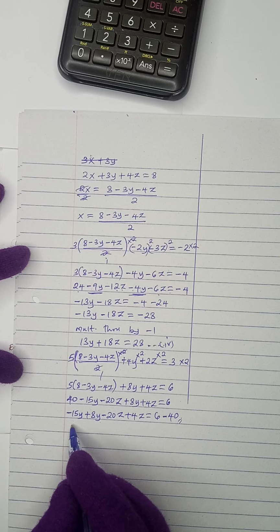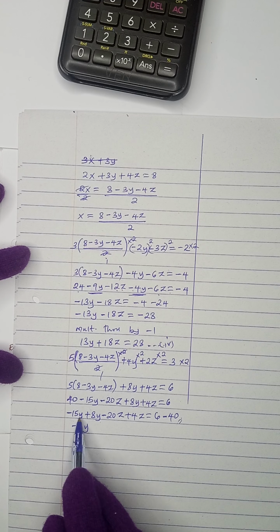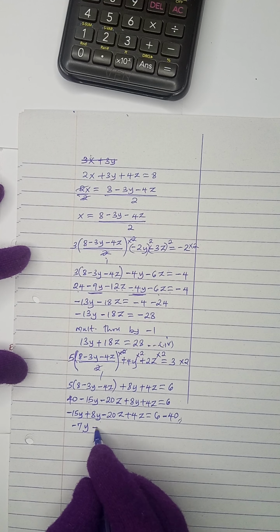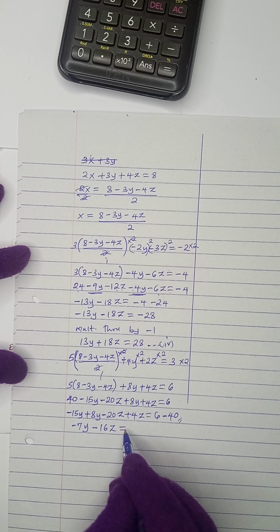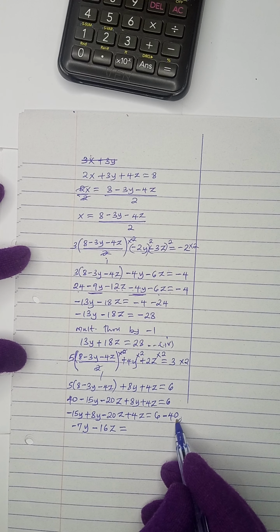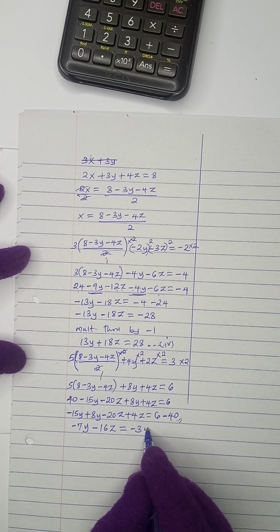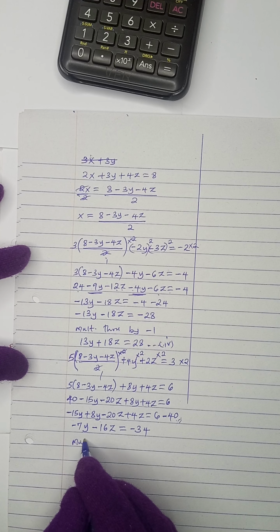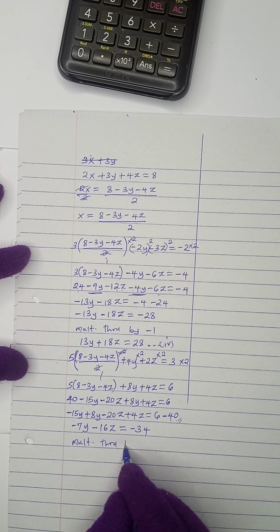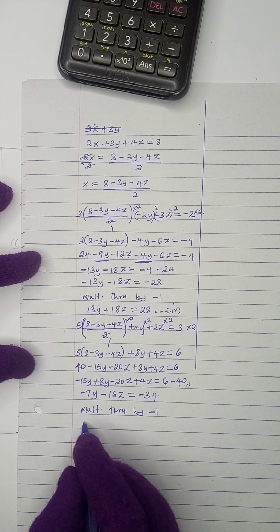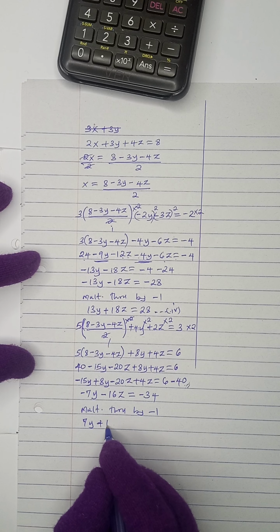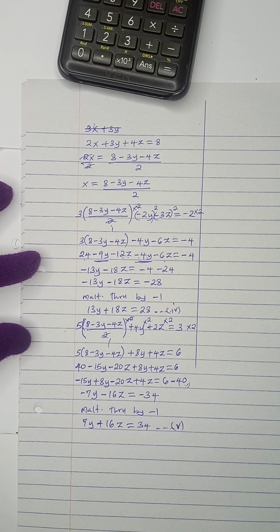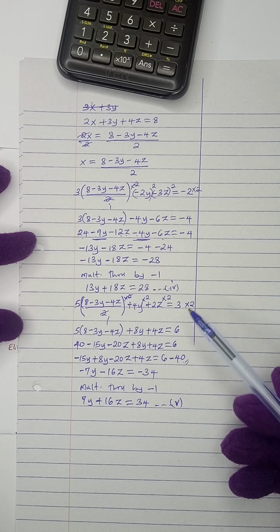Then minus 15 plus 7y is minus 7y. Minus 15 plus 8y is minus 7y. Minus 20 plus 4 is minus 16z. Then it equals 60 minus 40. That gives you minus 34. Multiplying through by negative again, everything by negative, so multiply through by negative 1. We'll be able to get 7y plus 16z is equal to 34. That is equation 5.